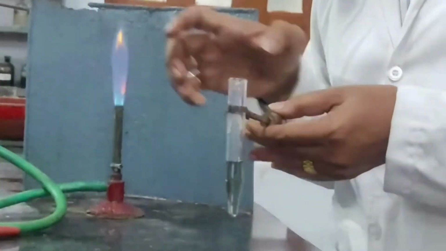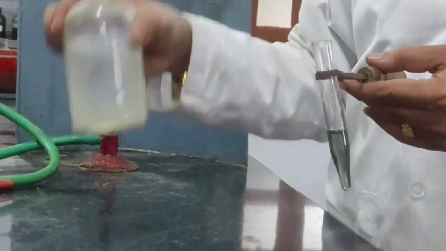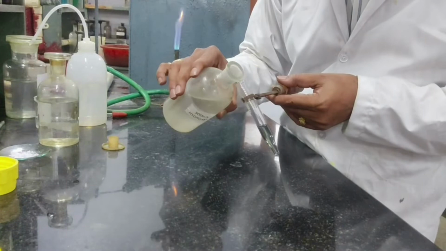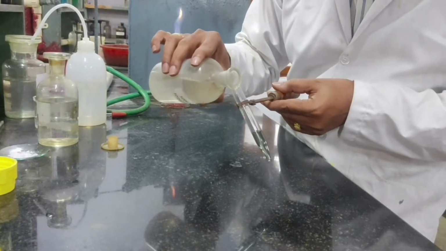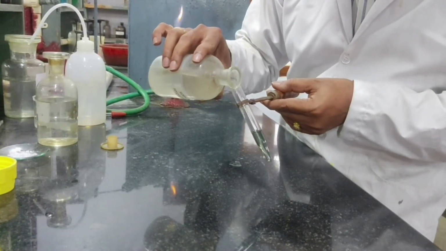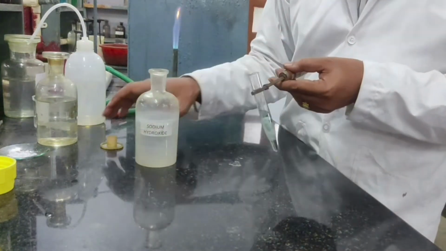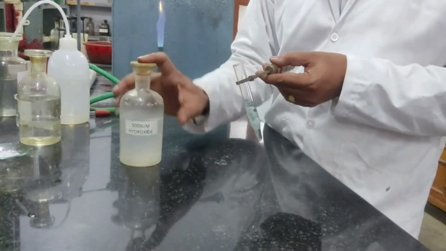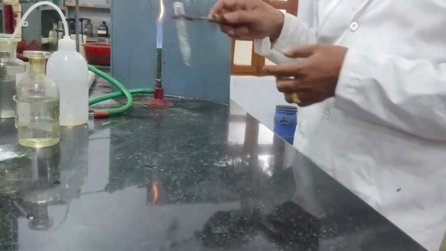Now I am adding few drops of sodium hydroxide to this. See, very few drops. I have added sodium hydroxide few drops and then again I am boiling.